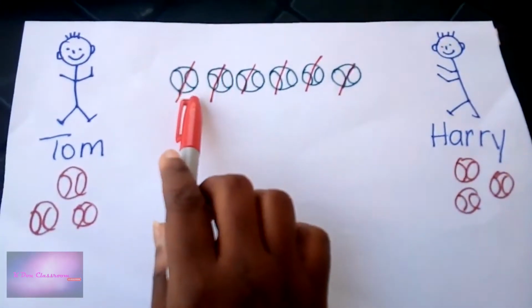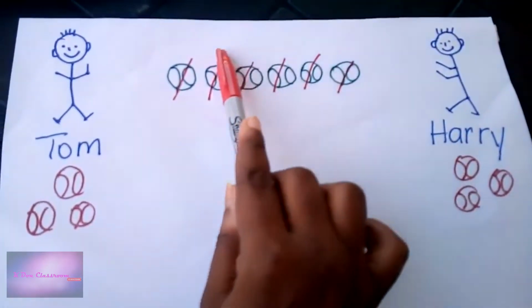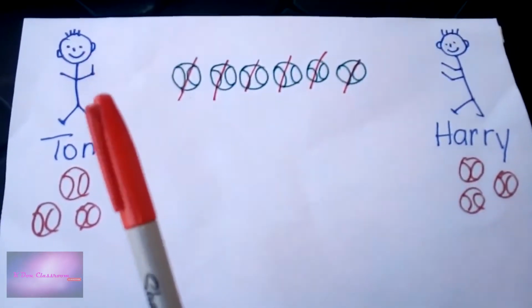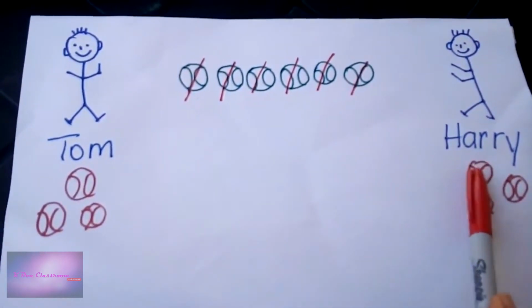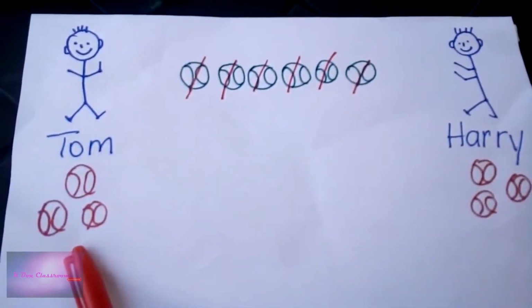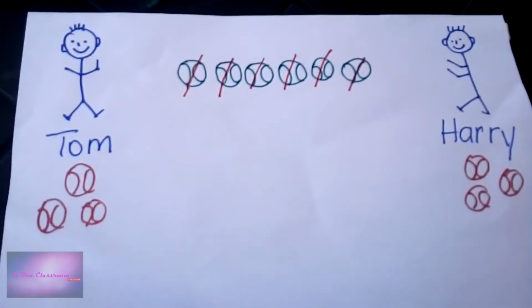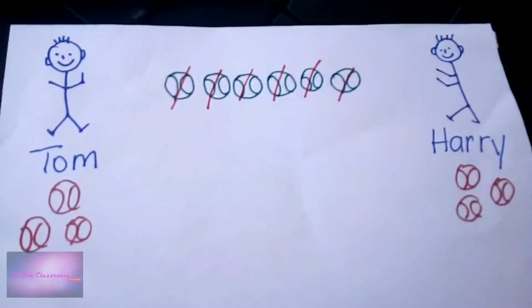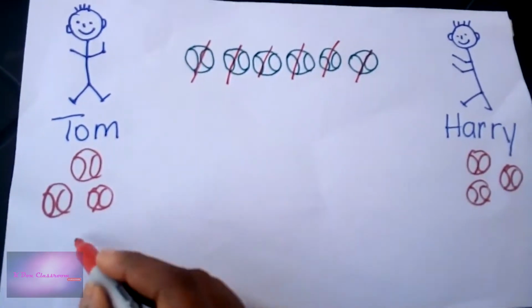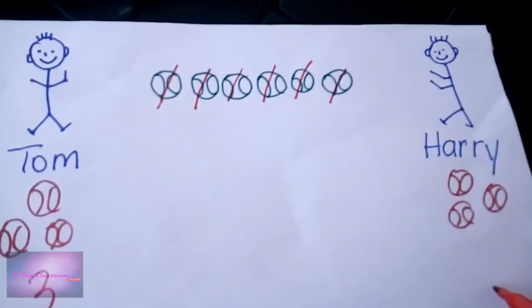If you look, you will see that I took these 6 balls and I shared it equally for Tom and Harry. How many did Tom get? Tom got 3 balls.